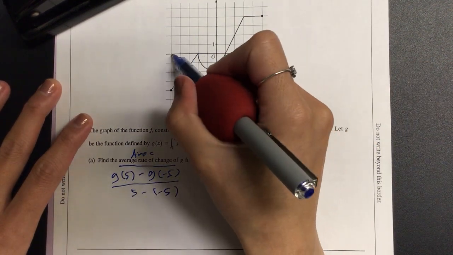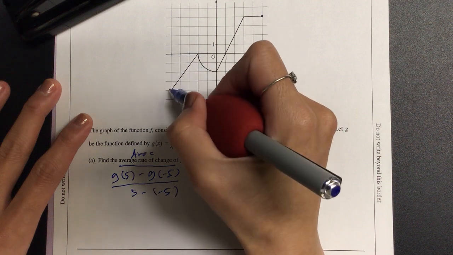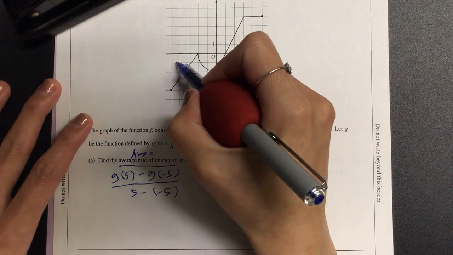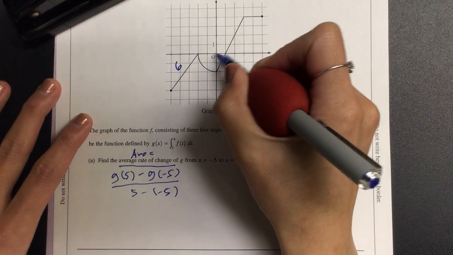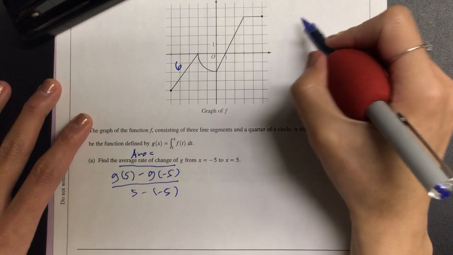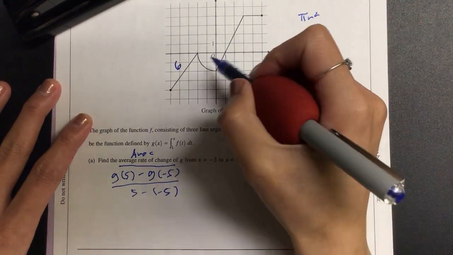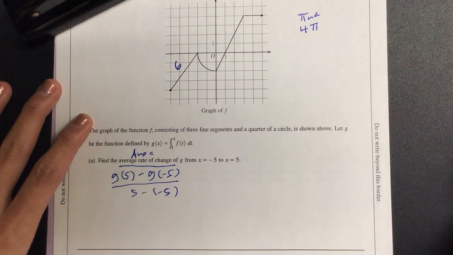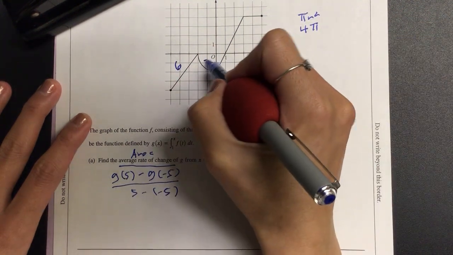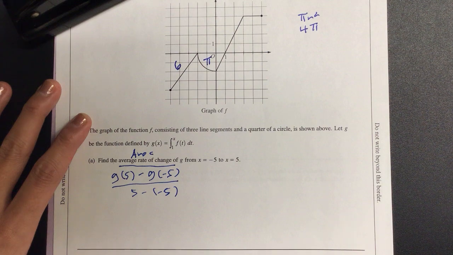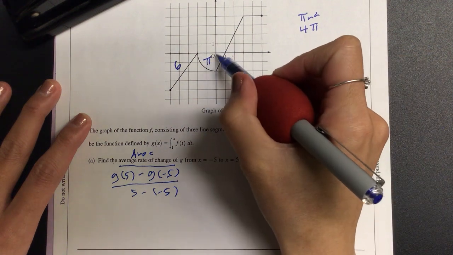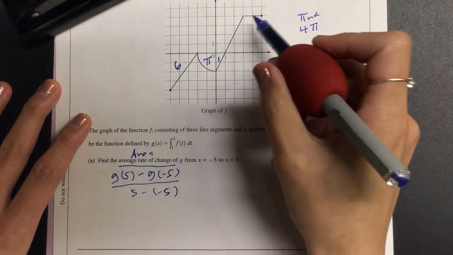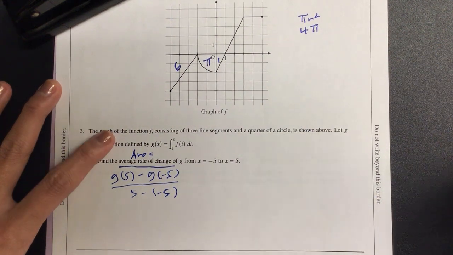If I find the area of this triangle, it is base times height divided by 2. My base is 3, times 4, divided by 2 is 6. For this one, I have a circle, so pi r squared. The radius is 2, so in the end it's 4 pi, but since I want a quarter, we have just pi. Then we have another triangle, base of 1 times the height of 2 divided by 2 is 1. And for this piece, let's use our formula for the trapezoid.